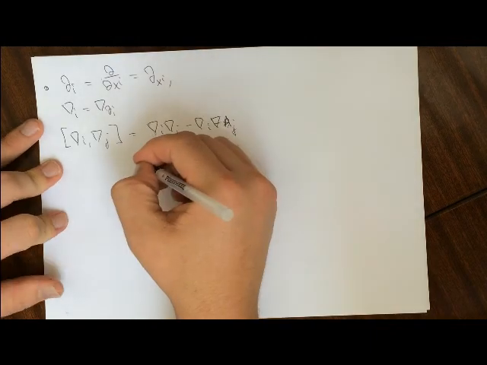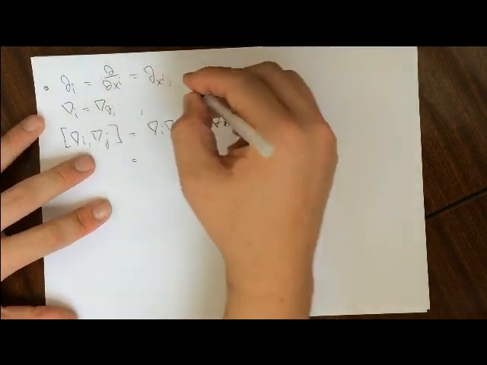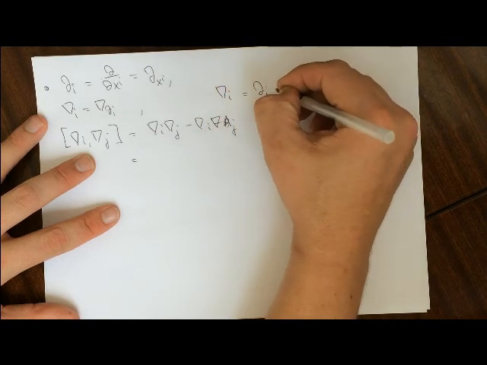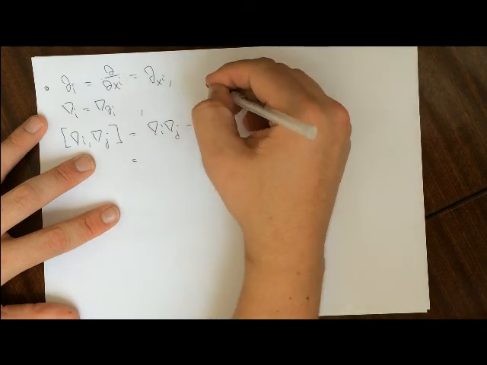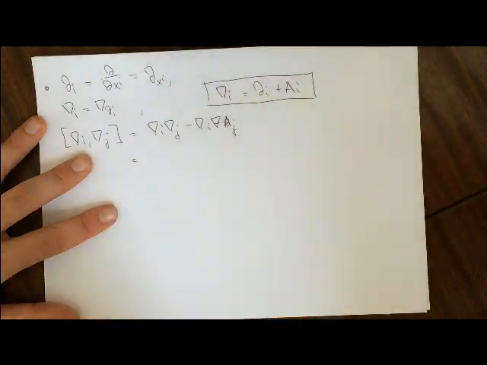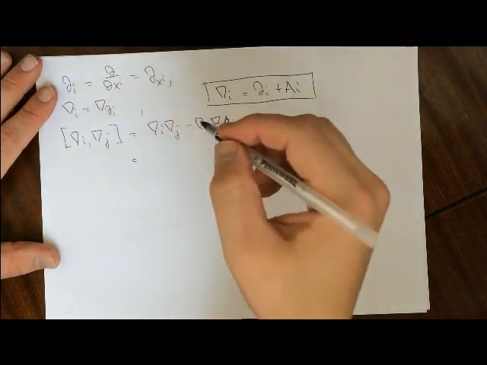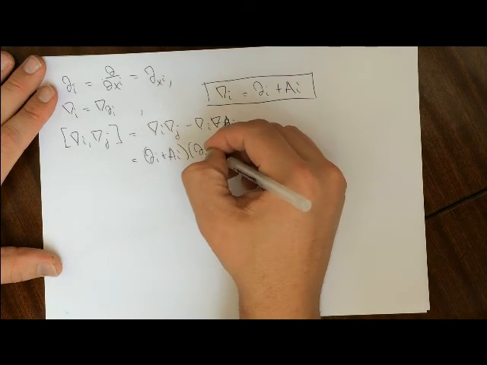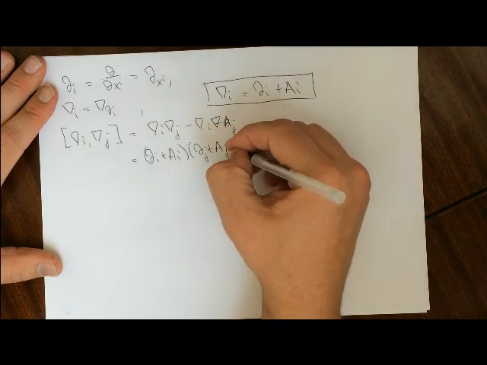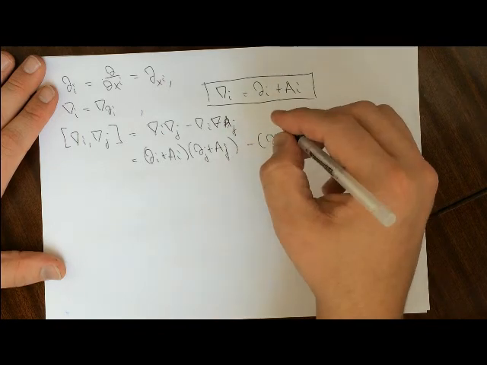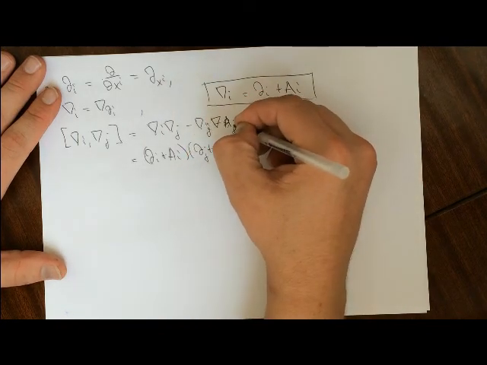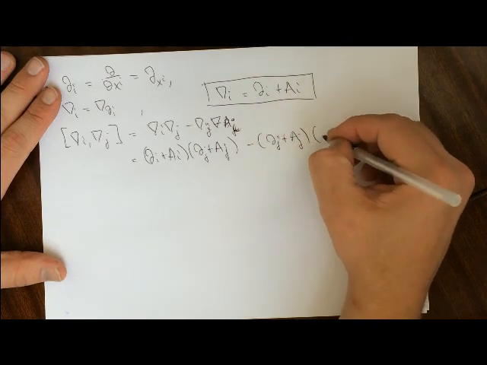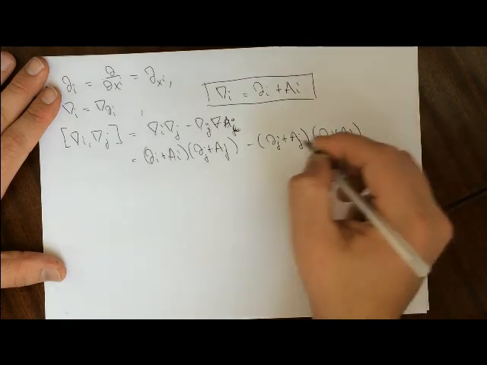And recall that this guy here is really just this. This is the formula for the covariant derivative, and now we're just going to apply this everywhere.